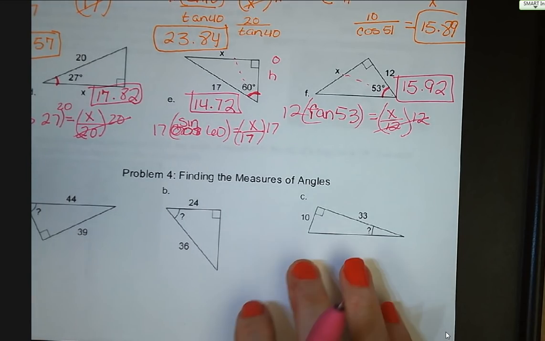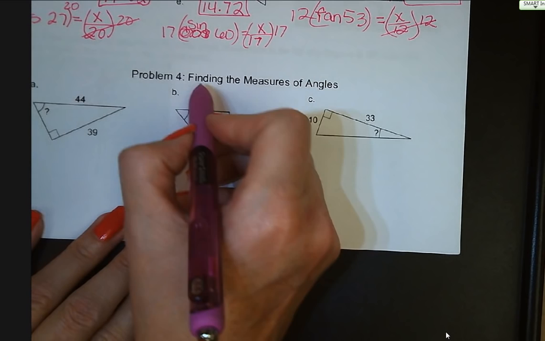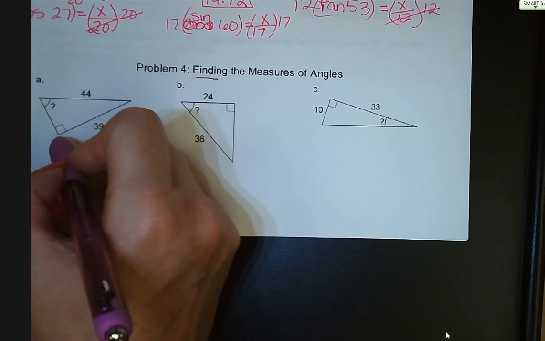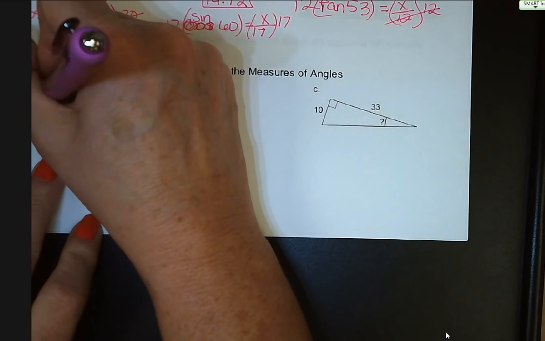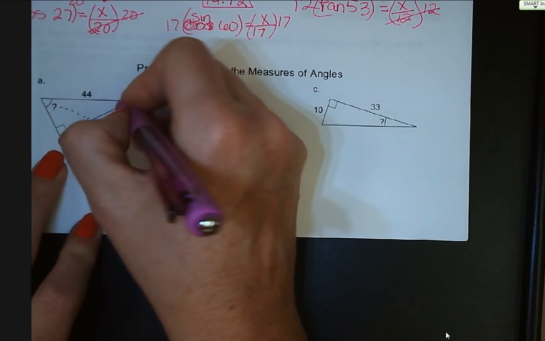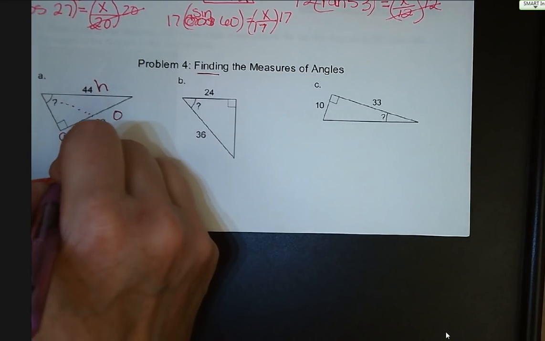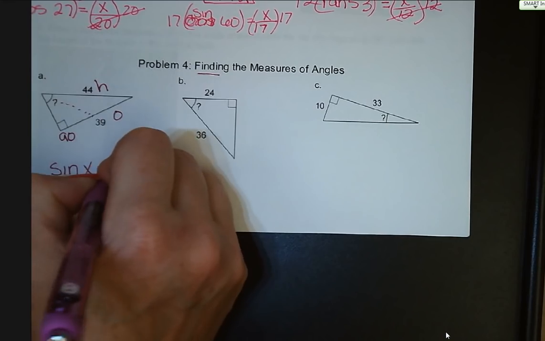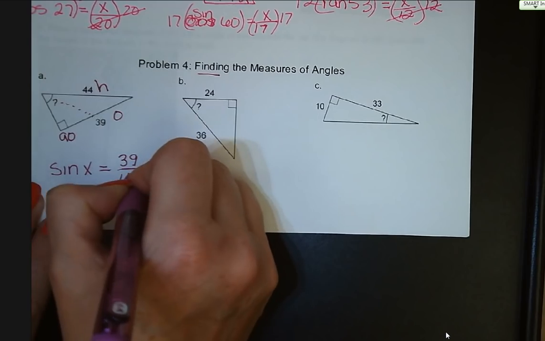All right, problem number 4, finding the measures of angles. So this gets a little trickier. Same thing, let's set it up with what we know and what we need. We're going for the question mark angle. We have an opposite and a hypotenuse, so we're going to say sine of x equals opposite 39 over 44.